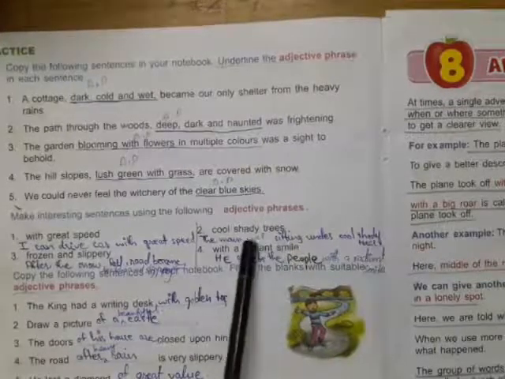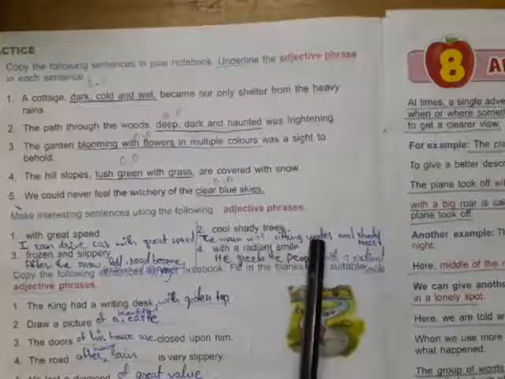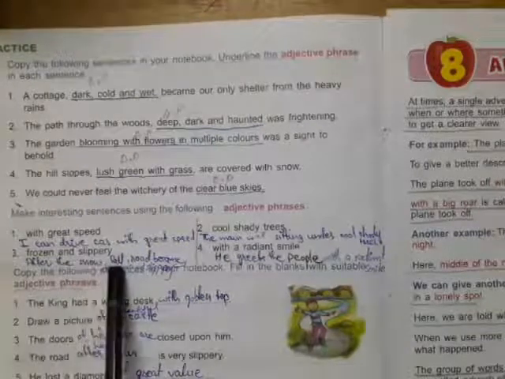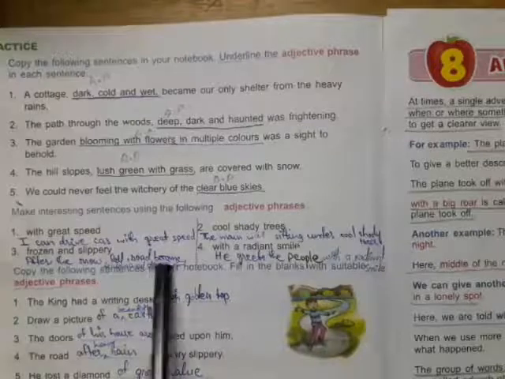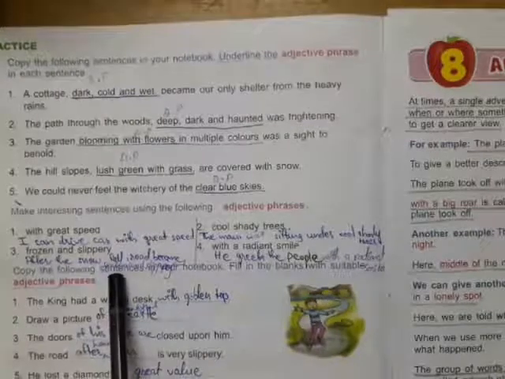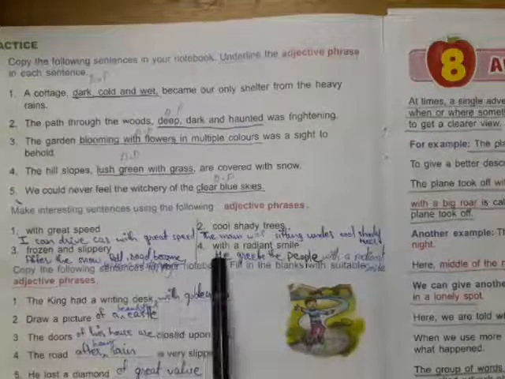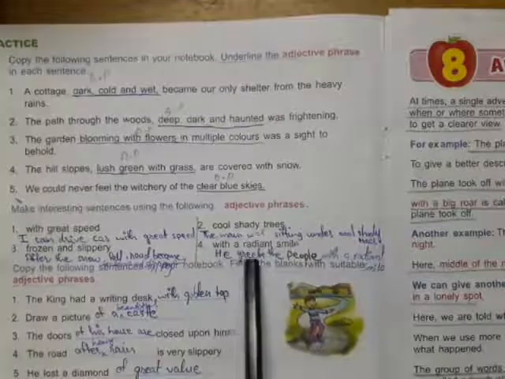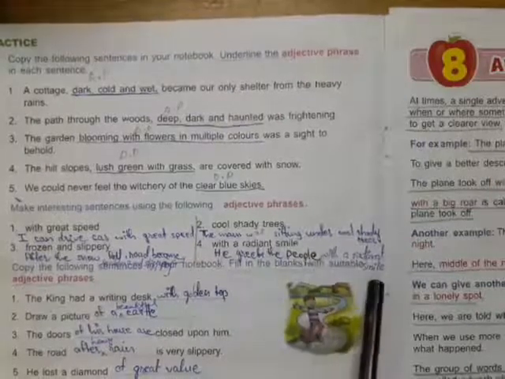Cool shady trees. The man was sitting under the cool shady trees. Third one, frozen and slippery. After the snowfall, the road became frozen and slippery. Fifth one, with a radiant smile. And the sentence is, he greets the people with a radiant smile.